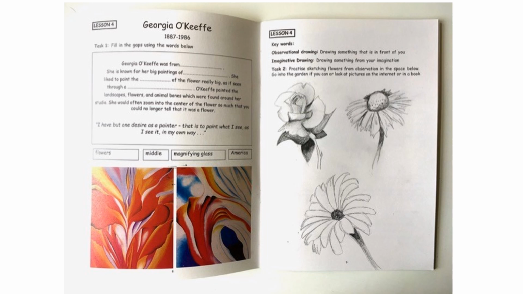So task 2, I'd like you to practice sketching flowers from observation in the space below. So go into the garden, and if you can, sketch a variety of different flowers that you can find. They might be daisies, or perhaps you don't have any flowers to get hold of, in which case you could have a look in a magazine, in a book, or on the internet.